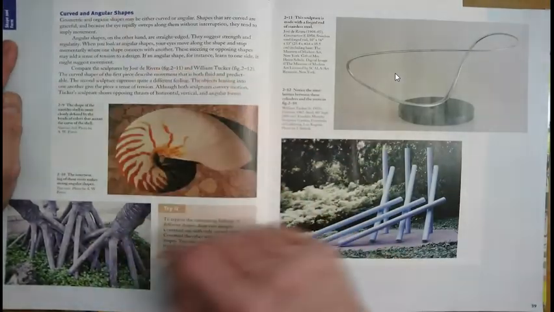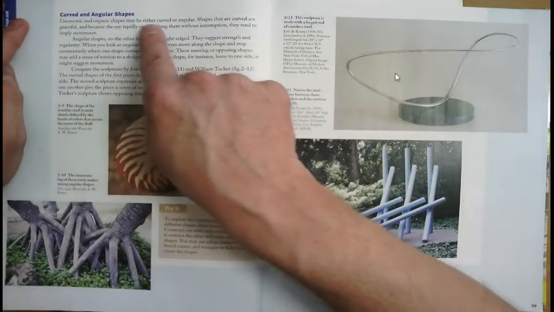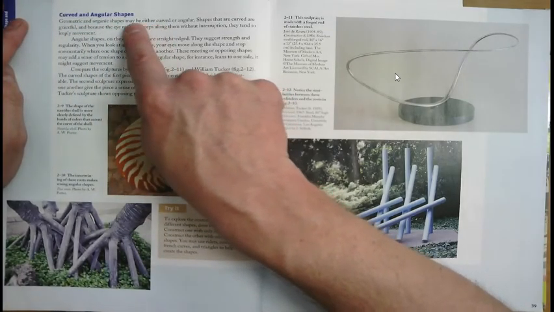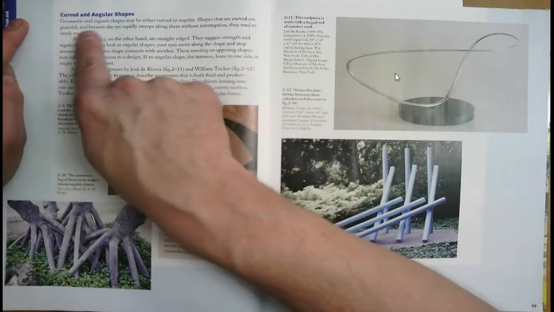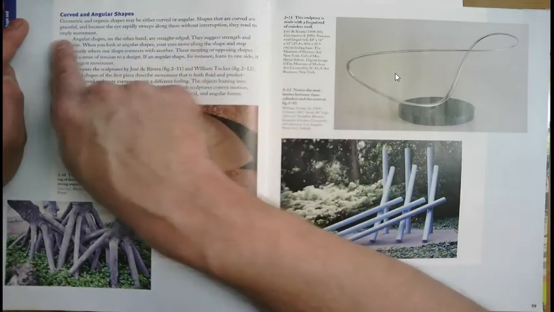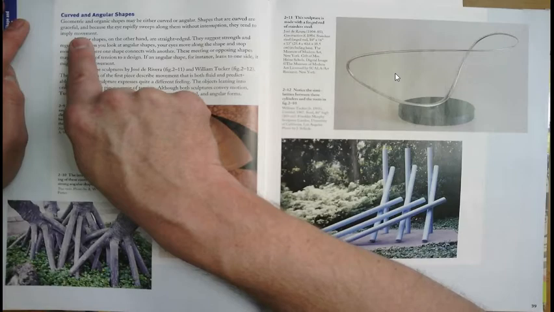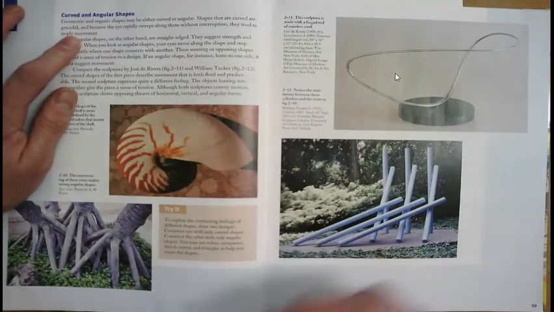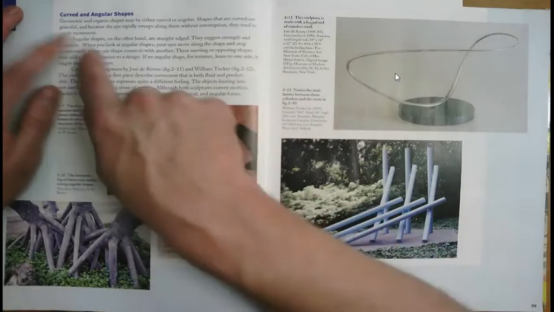Curved and angular shapes. Geometric and organic shapes may be either curved or angular. Shapes that are curved are graceful, and because the eye rapidly sweeps along them without interruption, they tend to imply movement. Okay, principle of design right there, movement. So that could be that they imply that they are moving or that they move our eye.